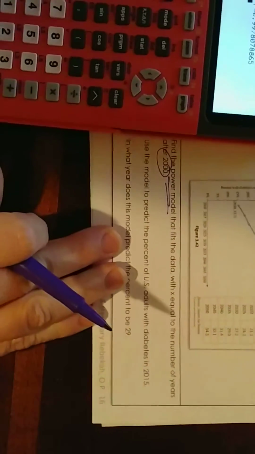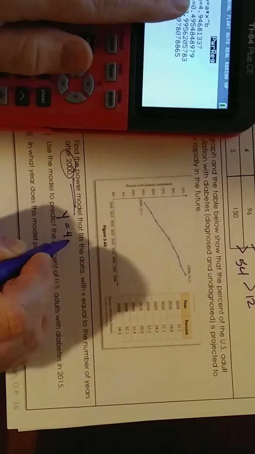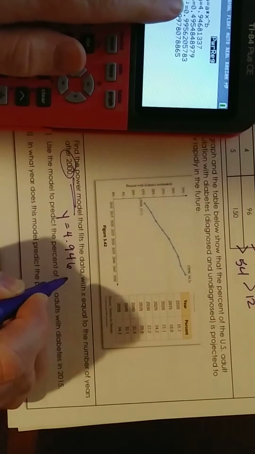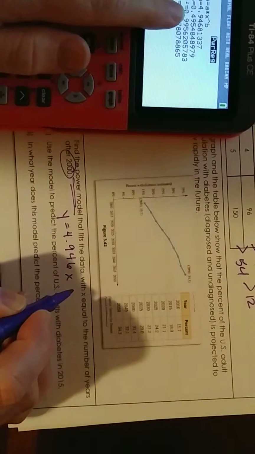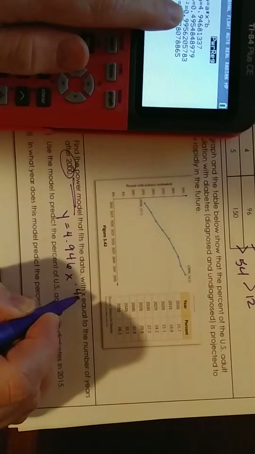Okay, so my power regression shows y is equal to 4.946x to the power of 0.495.